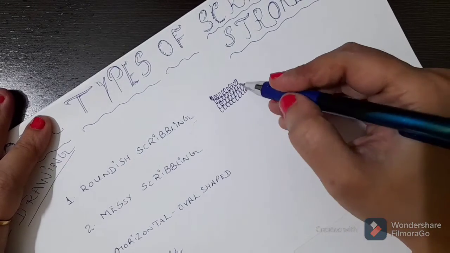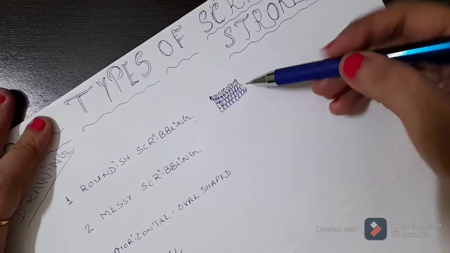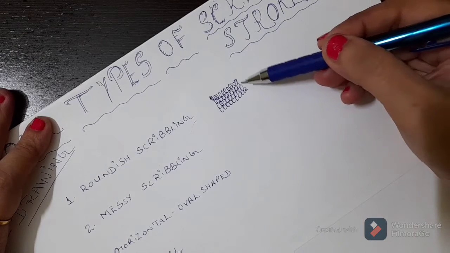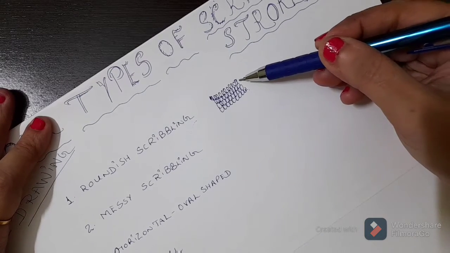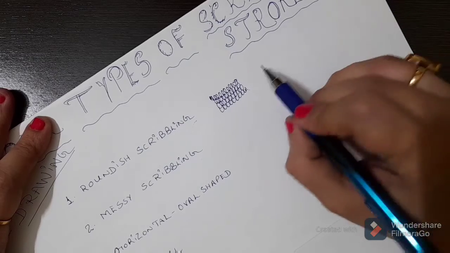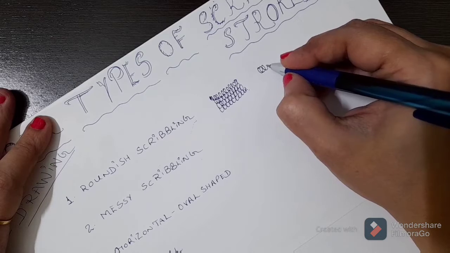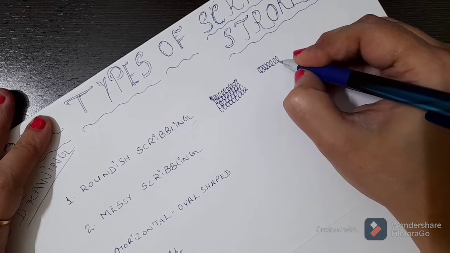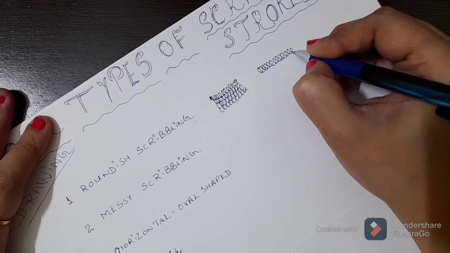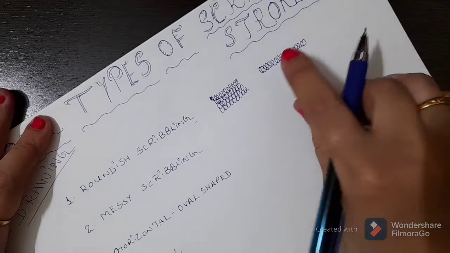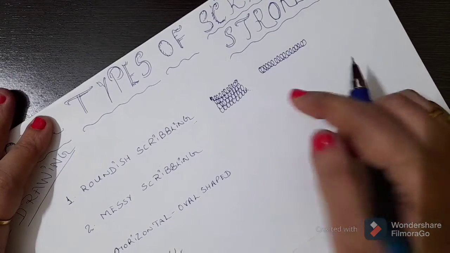So basically this is how you go and create a kind of a consistent look with the roundish scribbling. Now actually what it looks like if I just do it singularly, I'm going to show you now. This is basically just continue with these rounds so you get this. So this way you can create this look.